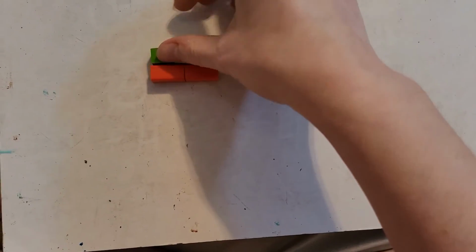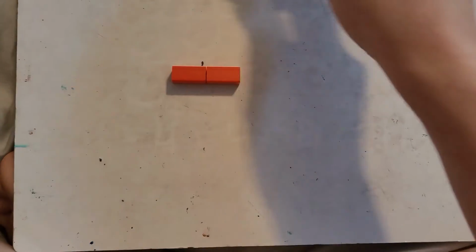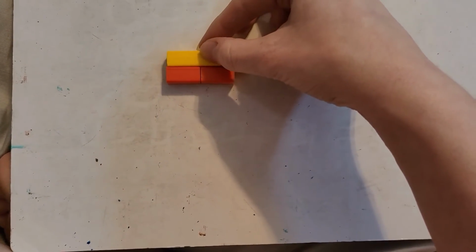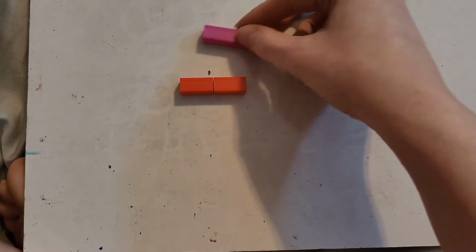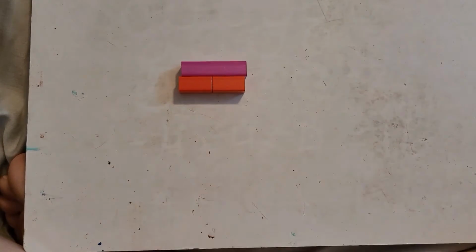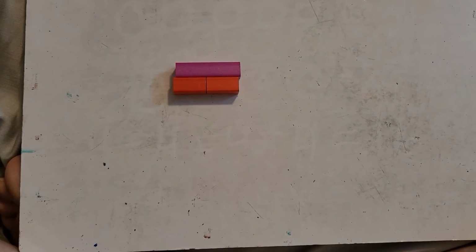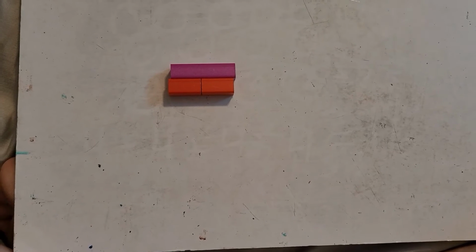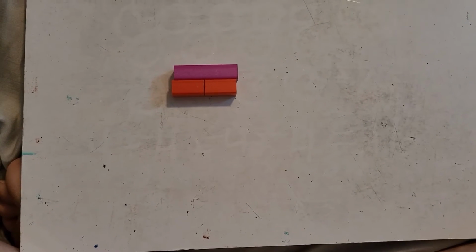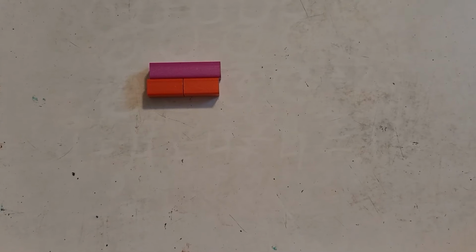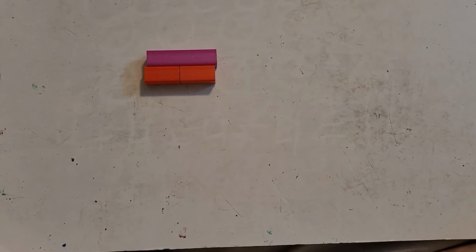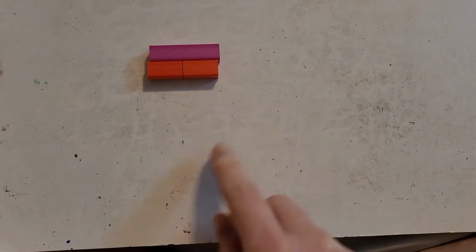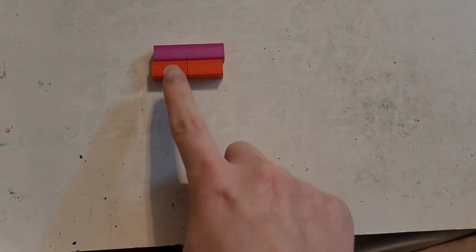We know it's not our light green 3. That's too short. We know it's not our yellow 5. That's too long. See? It's not even. It's not equal. But when I put my purple 4 down, both rows are equal, just like they must be in an array. So you can use your Cuisenaire rods to experiment with arrays too, to make equal amounts all the way across. 2 and 2 give us 4.